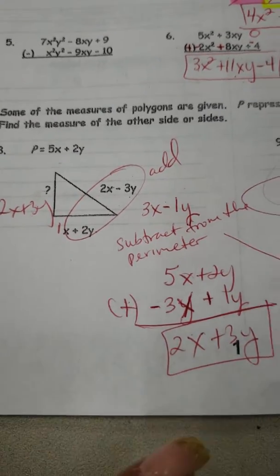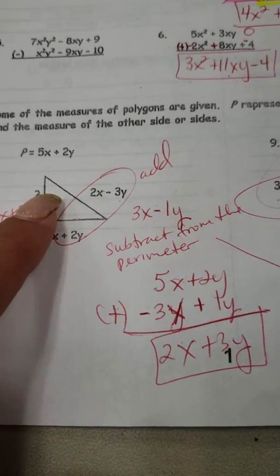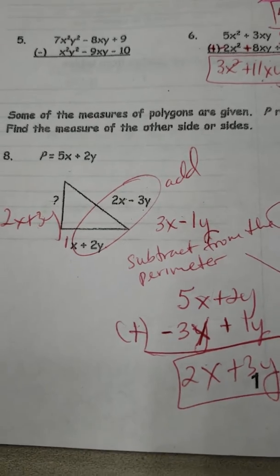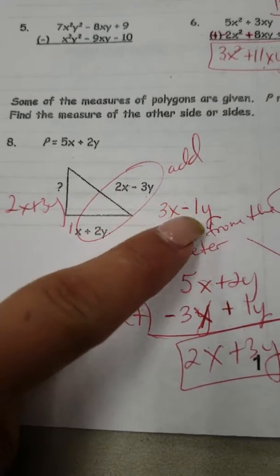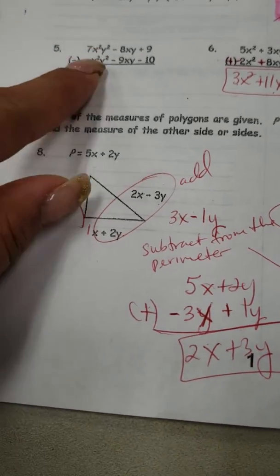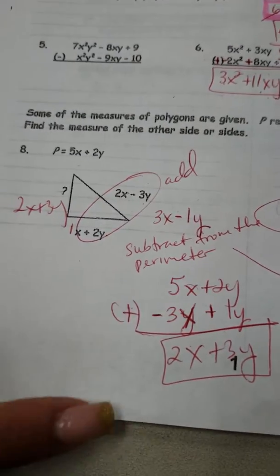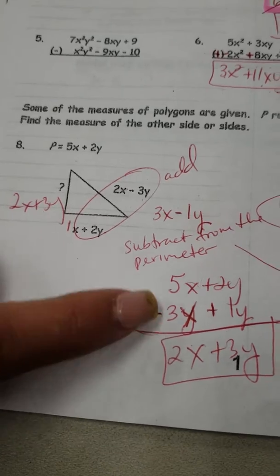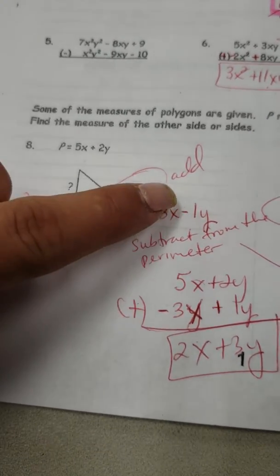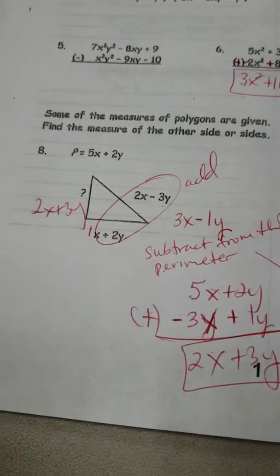And then subtract from the perimeter that they give us. So the perimeter is 5x plus 2y. When we add these two sides, we got 3x minus y, and we're going to subtract it. So we're subtracting, and again, just like we did up here, I asked you guys to change it to a plus and change the signs to the opposite. So this was 3, now it's negative 3. This was minus 1, now it's plus 1.